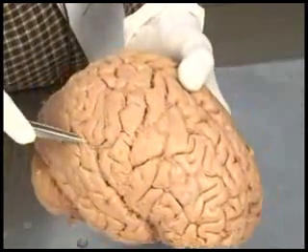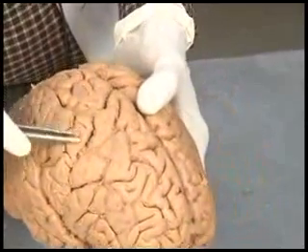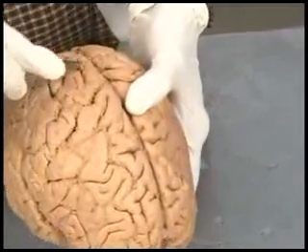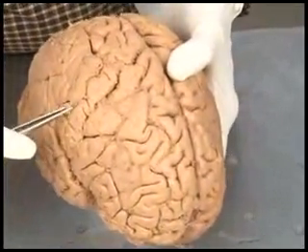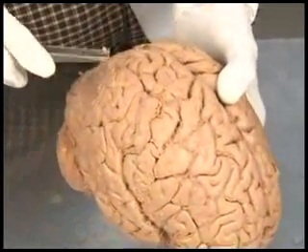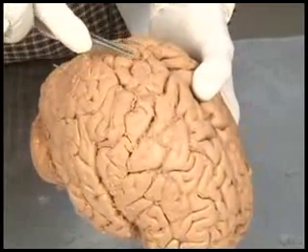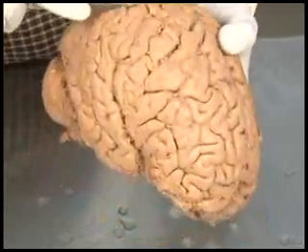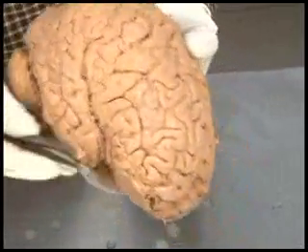So this small lobe is the parietal lobe, and the most important sulcus in this lobe is the post-central sulcus. The rest of the lobe is divided into a superior parietal lobule and an inferior parietal lobule.